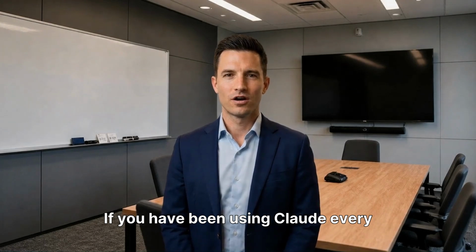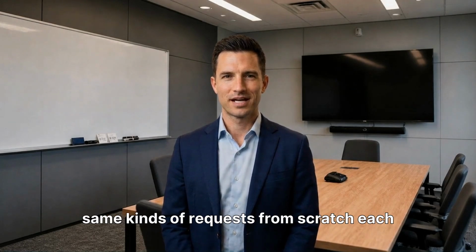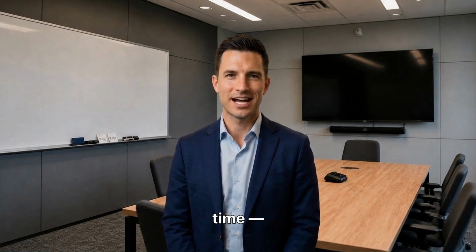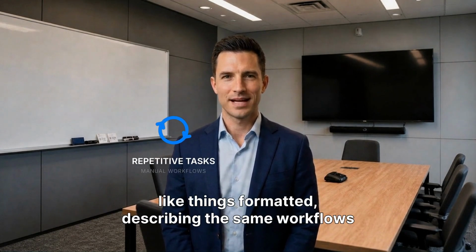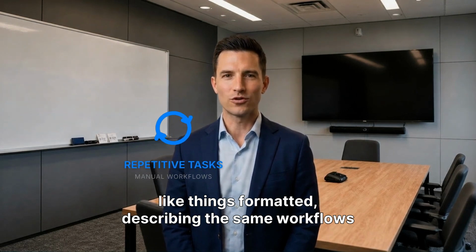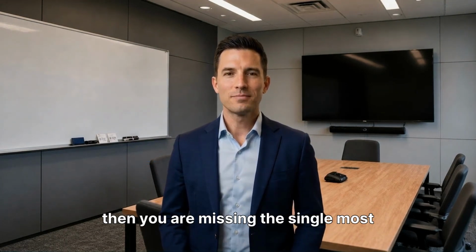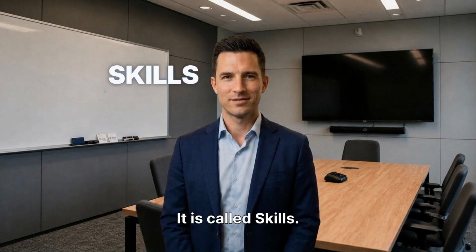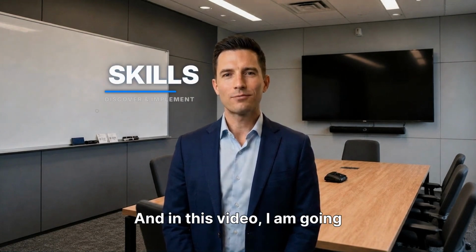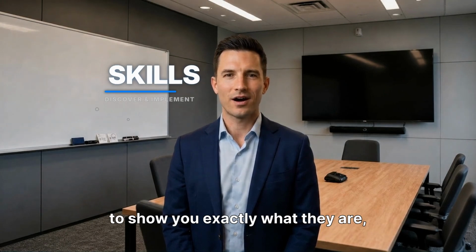If you have been using Claude every day and you are still typing the same kinds of requests from scratch each time, explaining your preferences, reminding it how you like things formatted, describing the same workflows over and over, then you are missing the single most powerful feature Claude has. It is called skills.